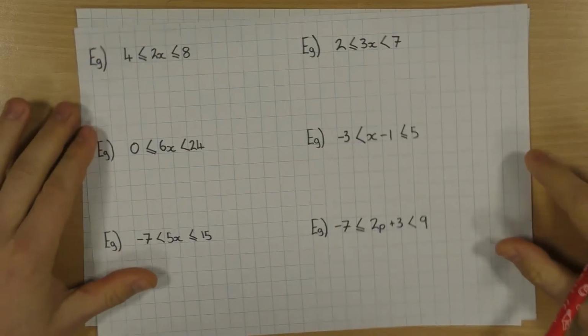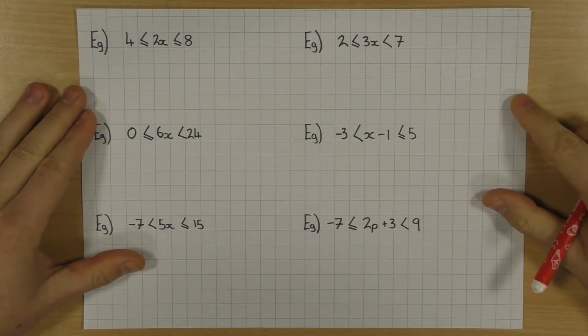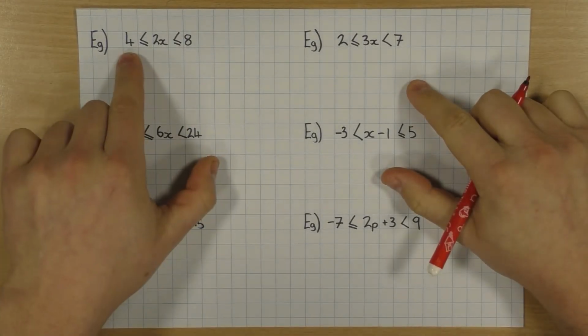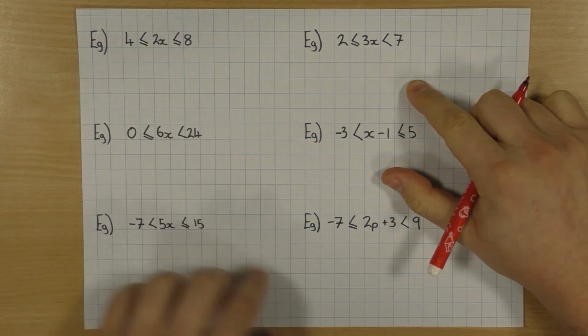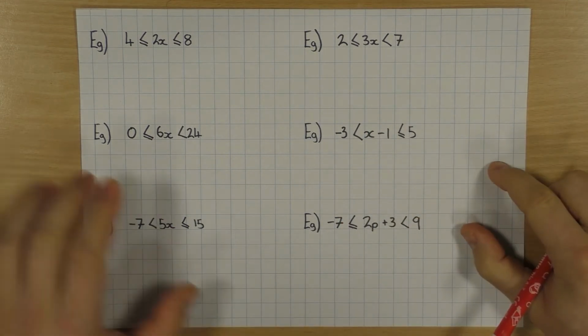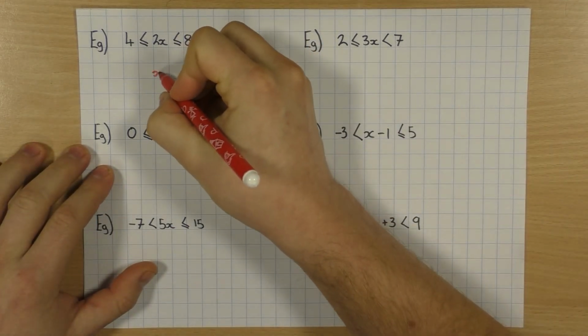And last thing just to show you on this video is questions like this, which tend to trip people up, but they're really easy, is when you have an inequality like this, where we have 2x, or a 6x, or a 5x, or anything like that in the middle, whereas we're used to seeing x.